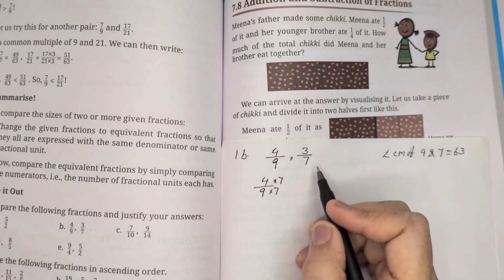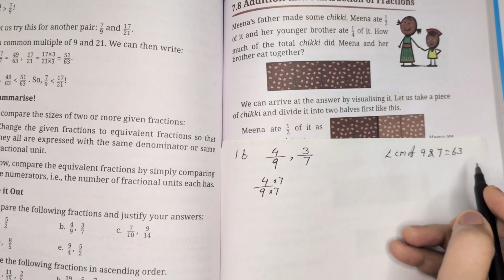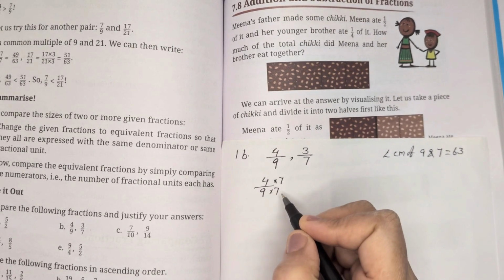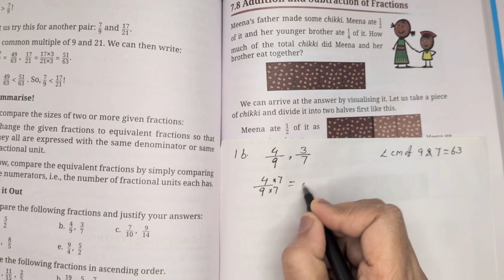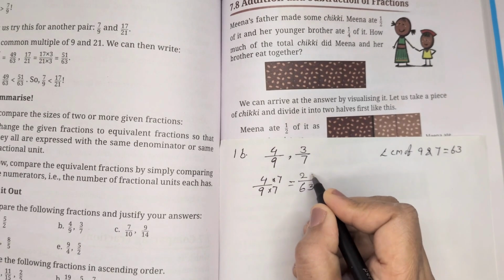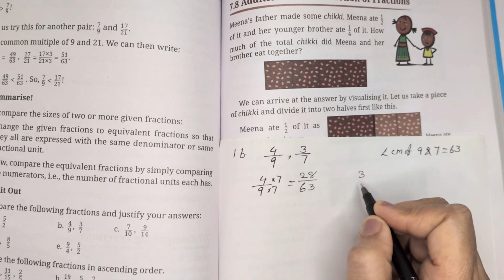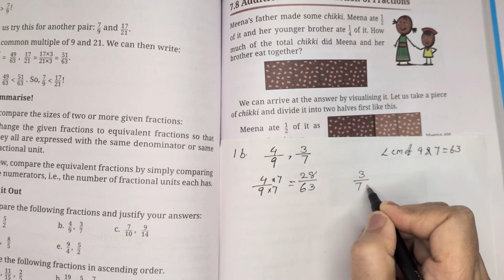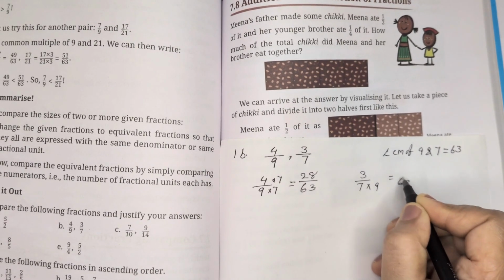Next number is 4 by 9 and 3 by 7. Here LCM of 9 and 7, that is 63. So first fraction 4 by 9 into 7, 9 7s are 63 in the denominator. Numerator is 7 4s are 28. Next number 3 by 7. 7 we have to multiply with 9 to get 63.